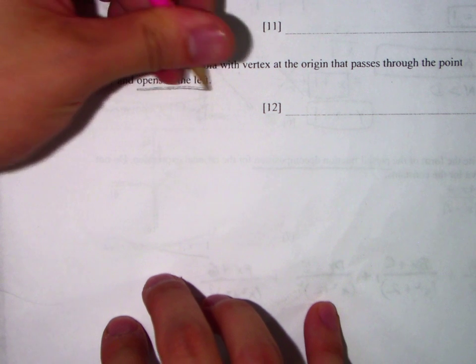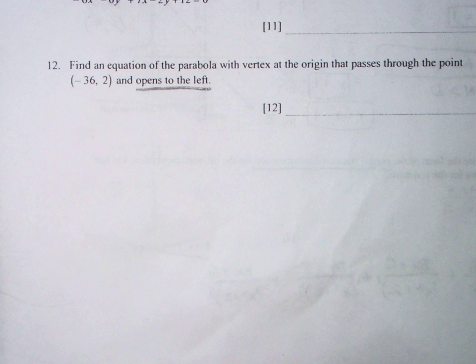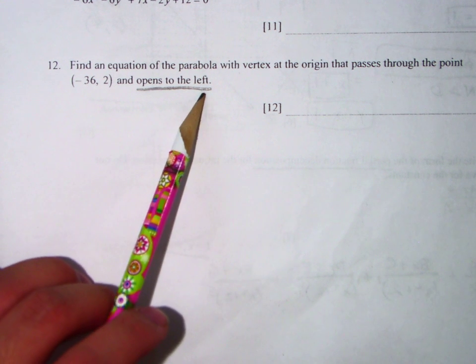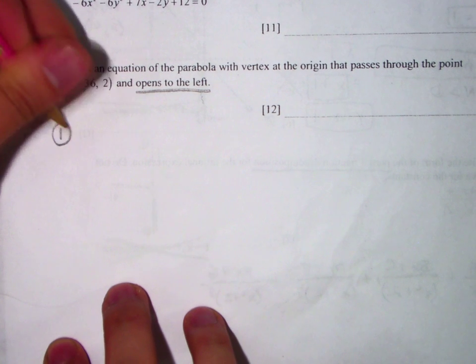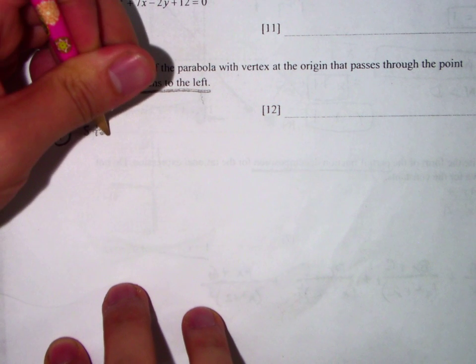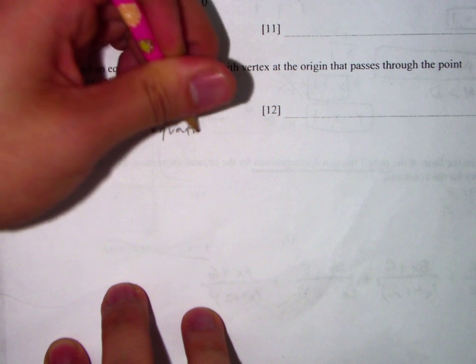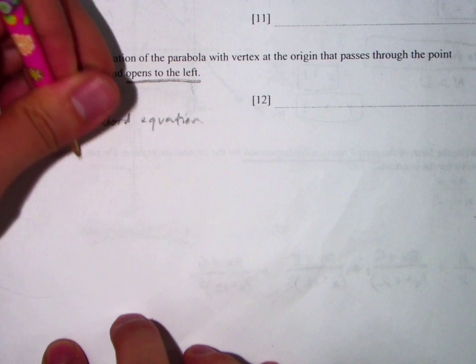And the problem again says opening to the left. Okay, that's what you're watching for first. You need to know which way it's opening. Is it opening left, right, or is it opening up, down? So that's our first thing. Our first step is that we're looking at the standard equation. Again, I'm looking at page 371 in our book here.